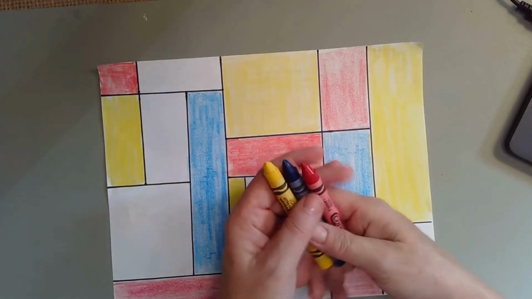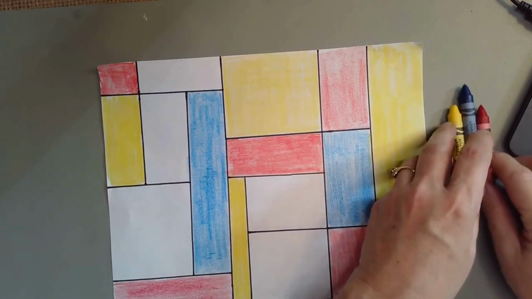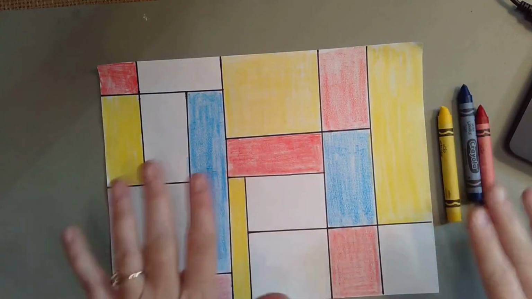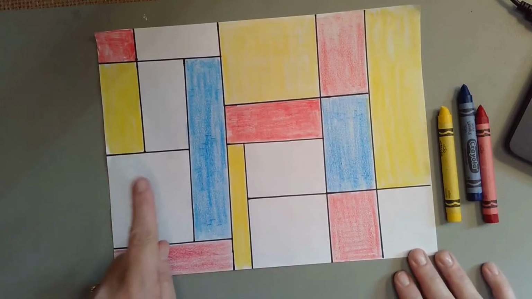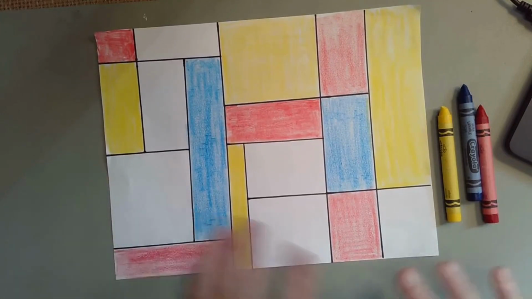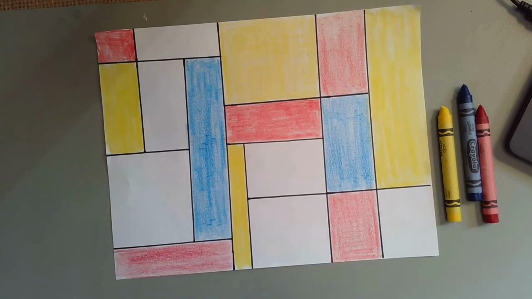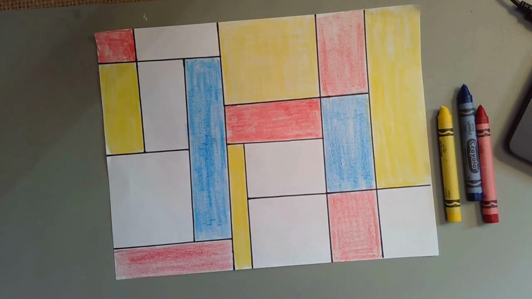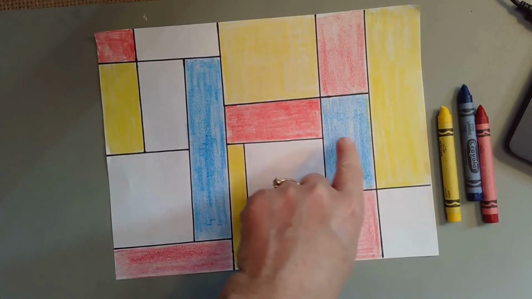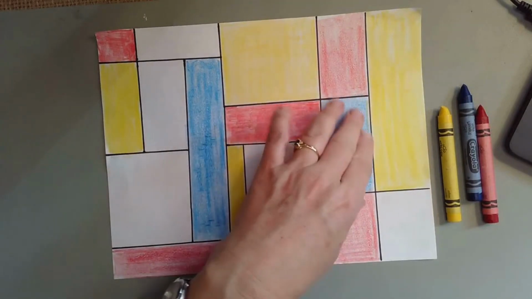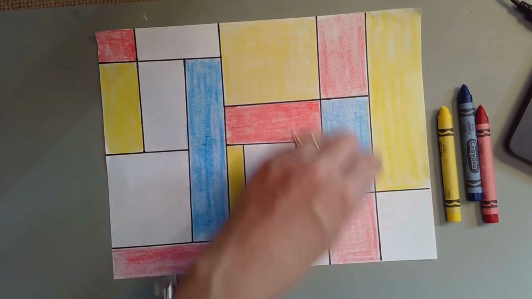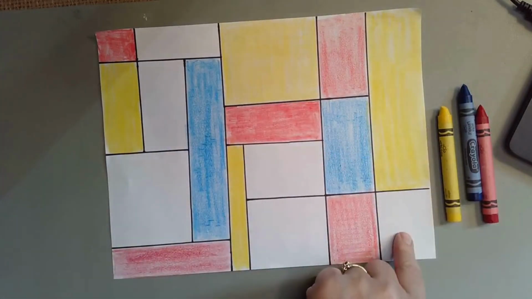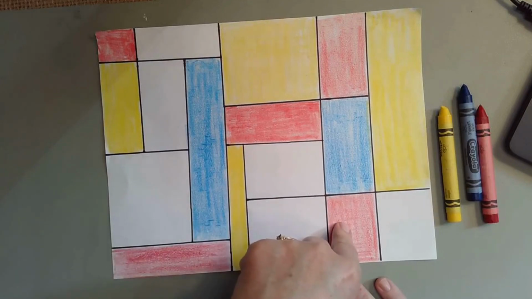I say, first, you cannot color in every square. You do have to leave at least one square white, and you can leave as many as you want, but you have to have one square that's white. The other thing I tell them is they cannot touch the same color to a box next to it that's the same color. So for example, since this one is yellow, this one cannot be yellow. Since this one is blue, this one cannot be blue.